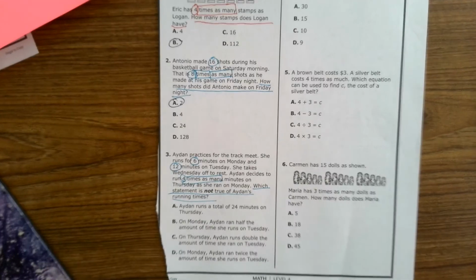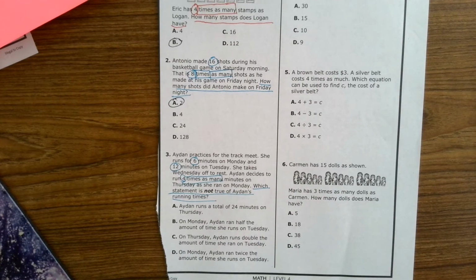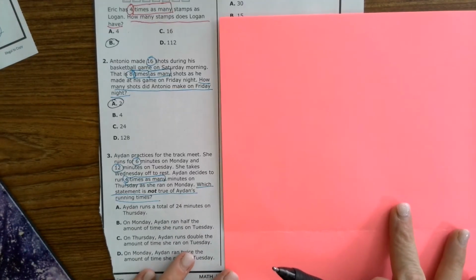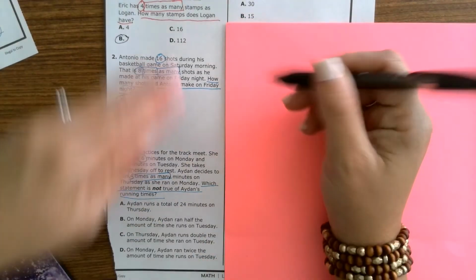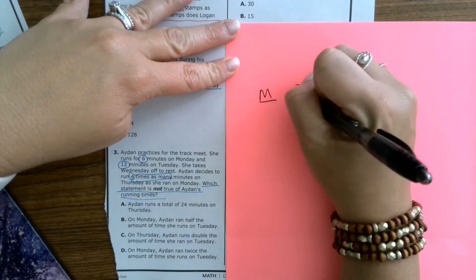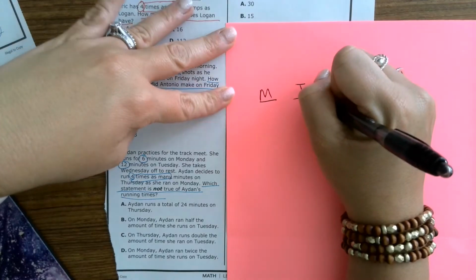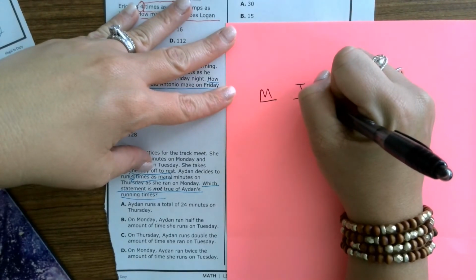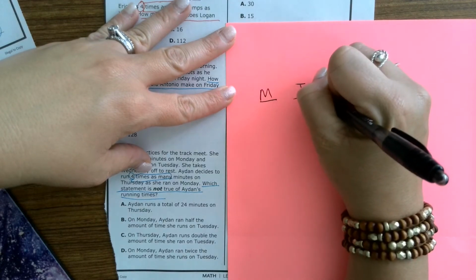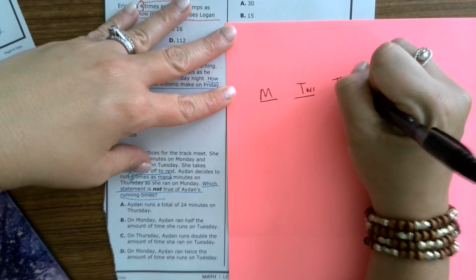Alright, now we're going to evaluate and solve. Let's figure out what operation we're talking about here. Well, first of all, I want to write down everything that we know so far. So I'm going to pull this pink paper over here because this is really a lot going on in this problem. Okay, so we know that she's running Monday, Tuesday. We don't need to really write Wednesday because she takes a break, but we will write Tuesday there, and let's write Thursday.